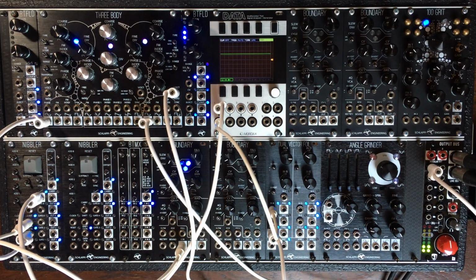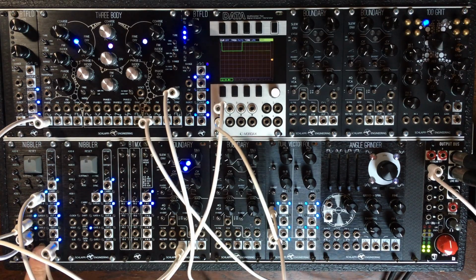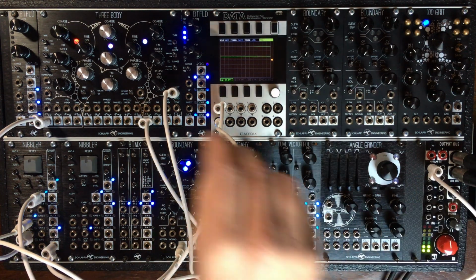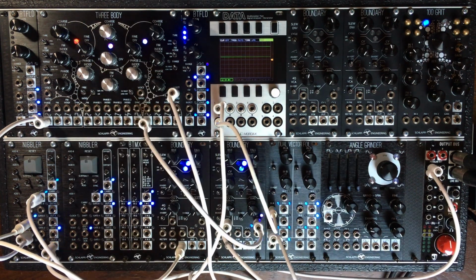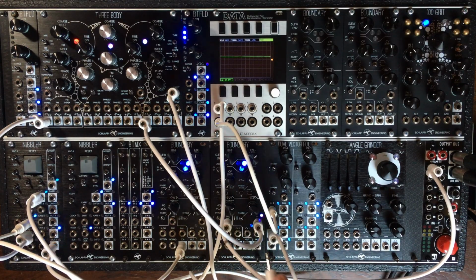Okay, to make this a bit more interesting, let's use one of the shift register gates to trigger an envelope. We're going to send our sine wave to the input of the boundary VCA here and take the output.